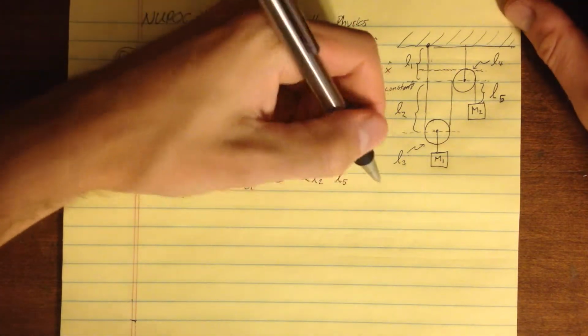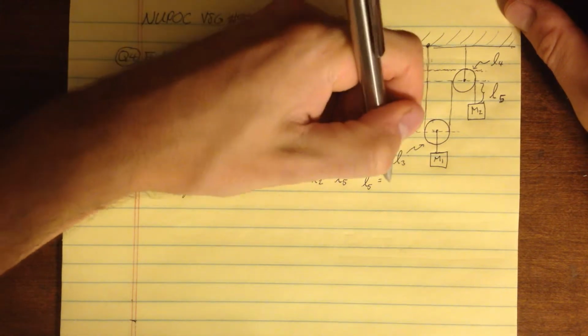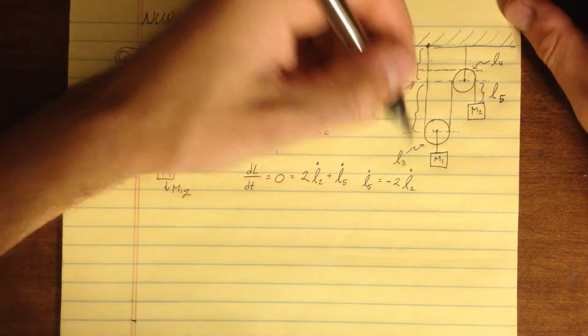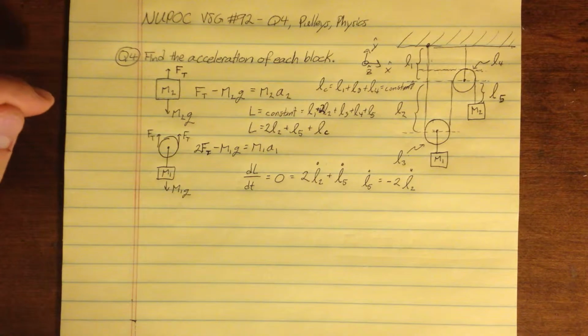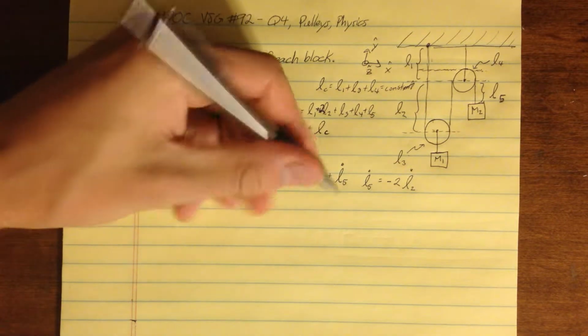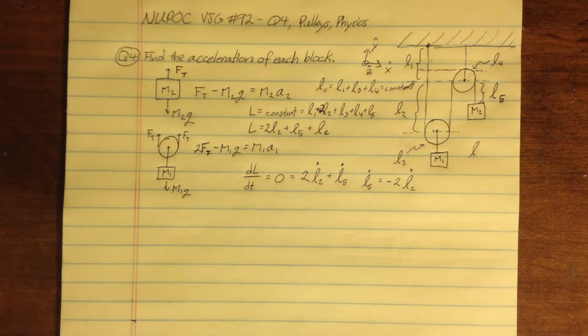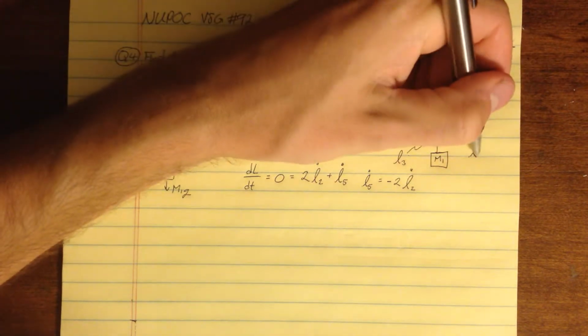So we can say that L5 dot equals minus 2 L2 dot, right? And these are just the velocities of the different masses. So we can say also that L5, I'm going to write it over here, I've got to save a lot of space since this is a long problem. We may have to split it into two parts.